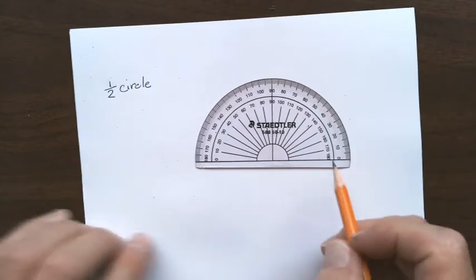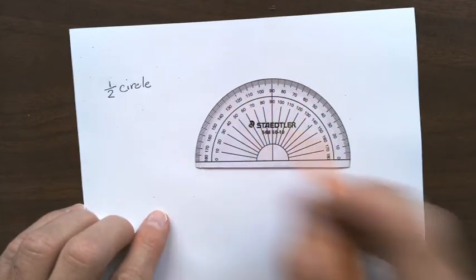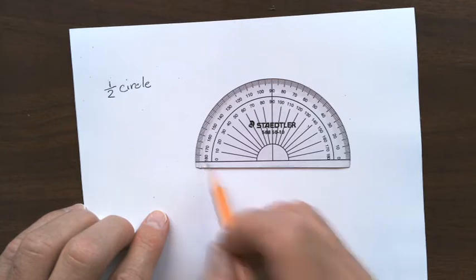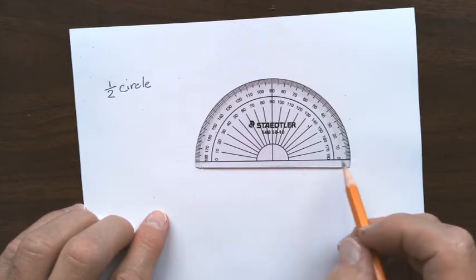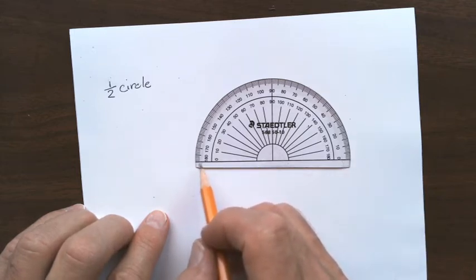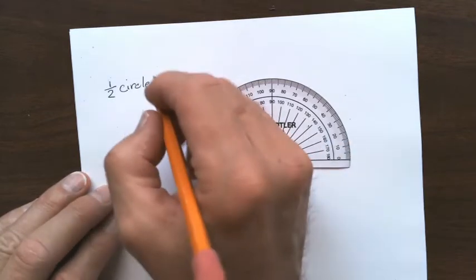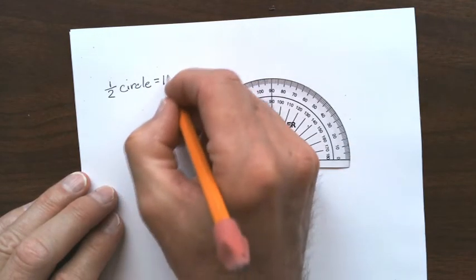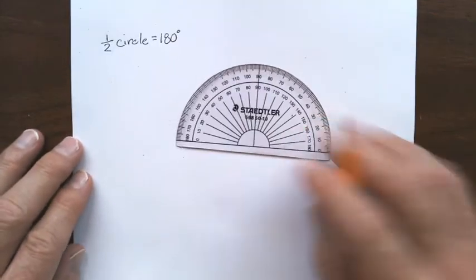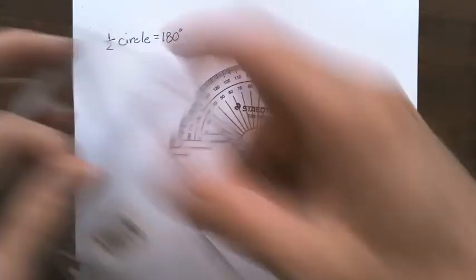And if we were using the outside scale, the outside scale goes from 0 on the right side to 180. Probably it was difficult for them to put the 180 over here. But you notice the 0 is on this side too. The 0 is actually this dark horizontal line, and 180 is actually this dark horizontal line over there. So a half circle is equal to 180 degrees.